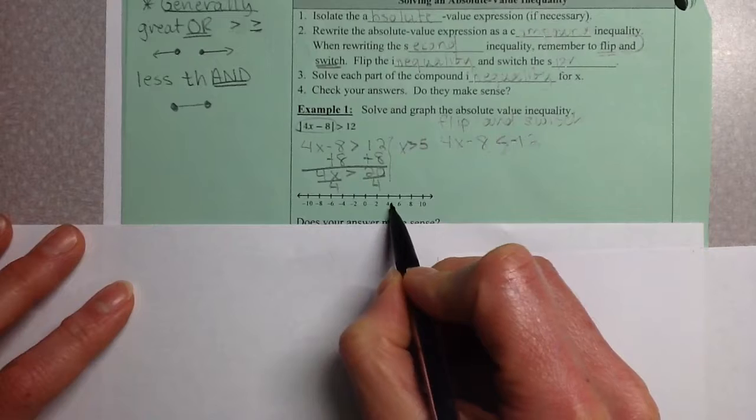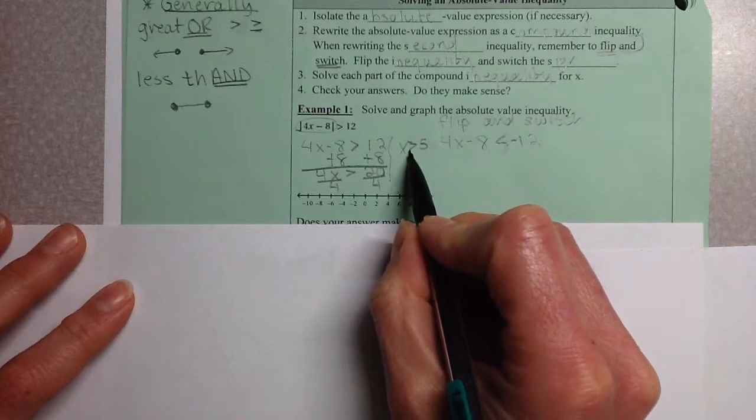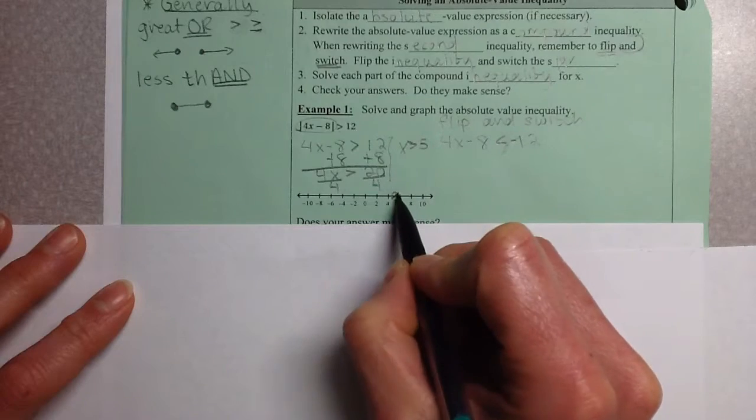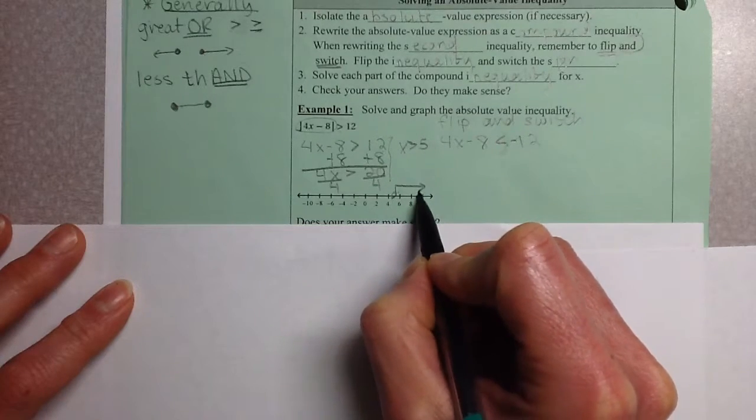Okay, so let's go to our number line here, and we'll go to 5. No underline here, so the circle is open. And the arrow, it's greater, so it's pointing to the right.